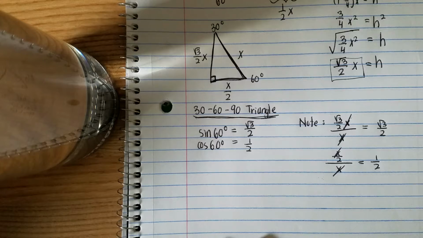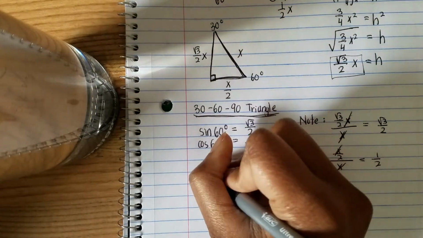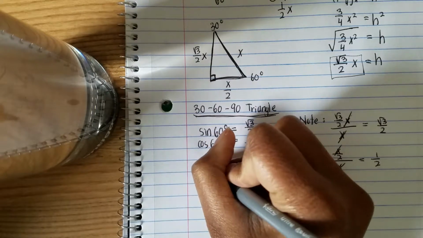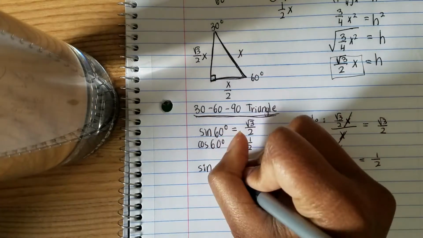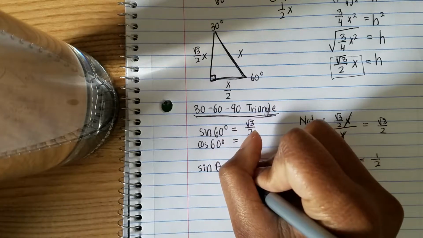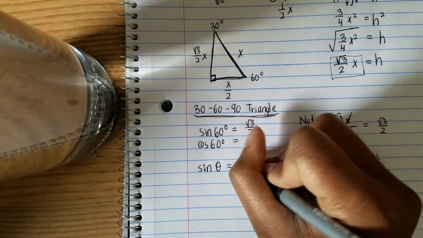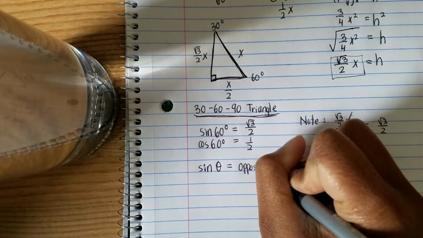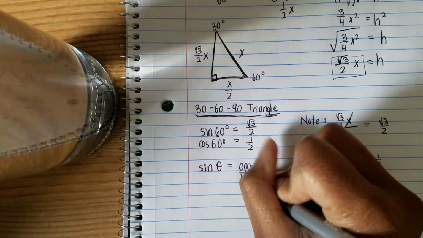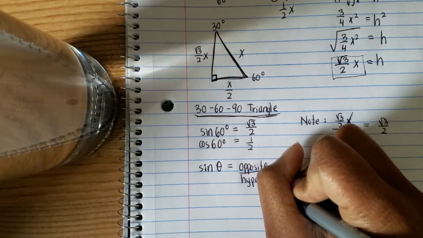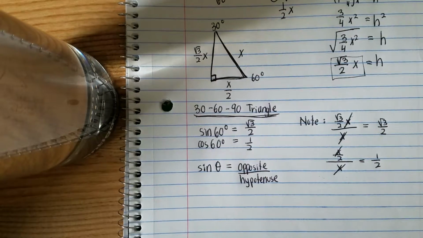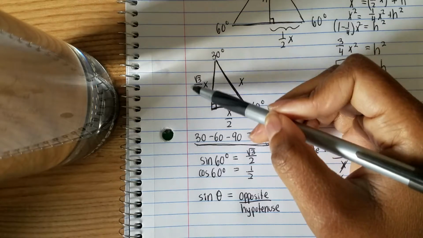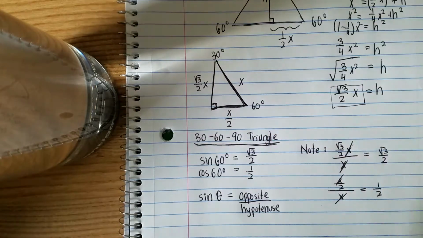So to make this more formal, sine of any angle that we are going to call theta is equal to the opposite over the hypotenuse. So the opposite side length of our 30, 60, 90 triangle happens to be this, and the hypotenuse happens to be this.